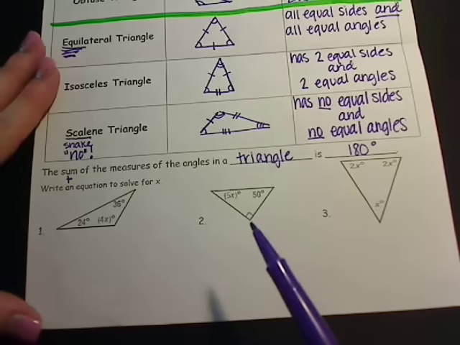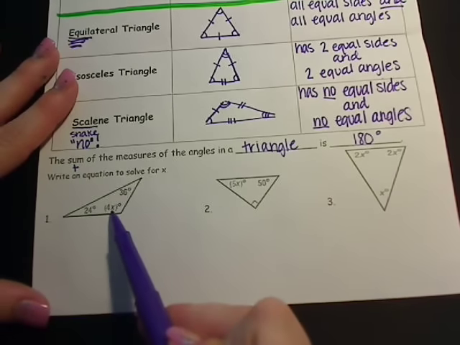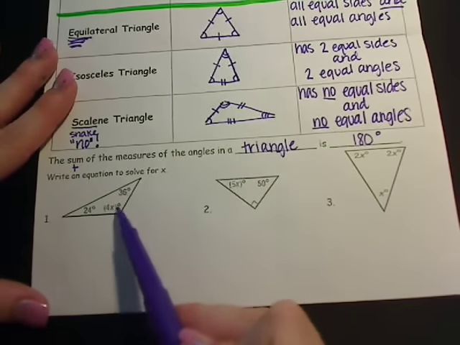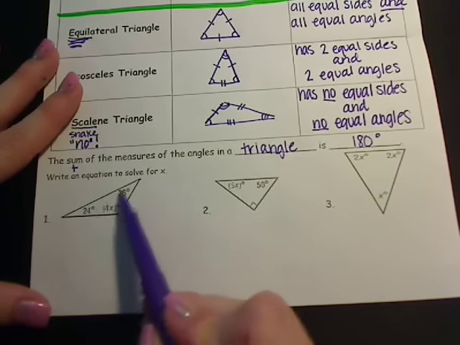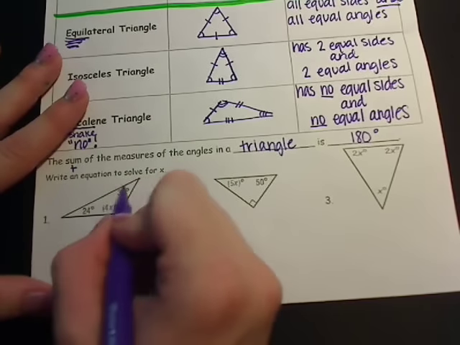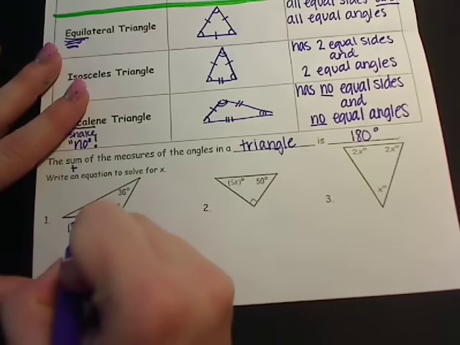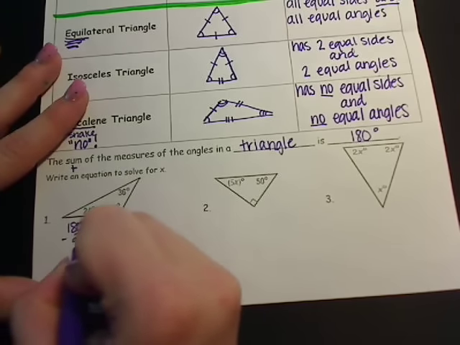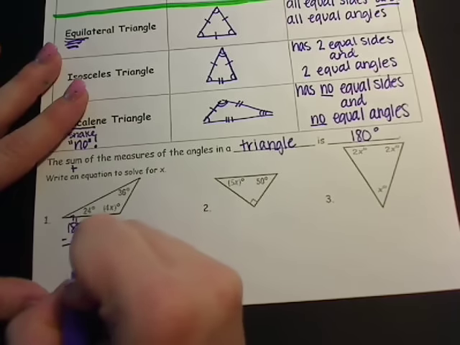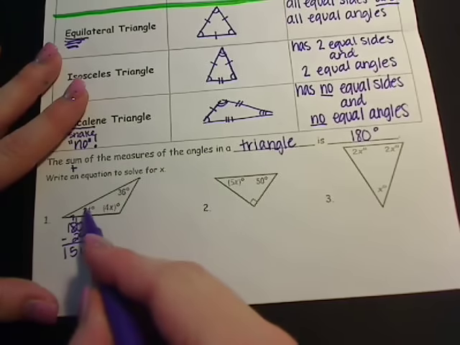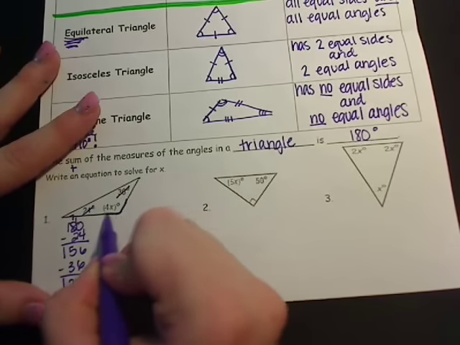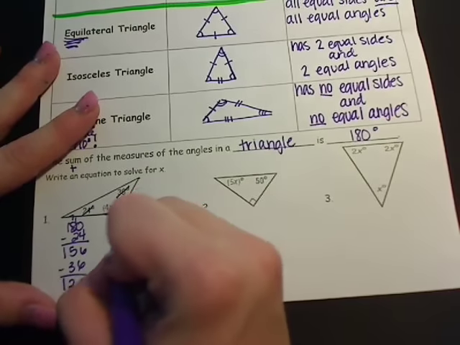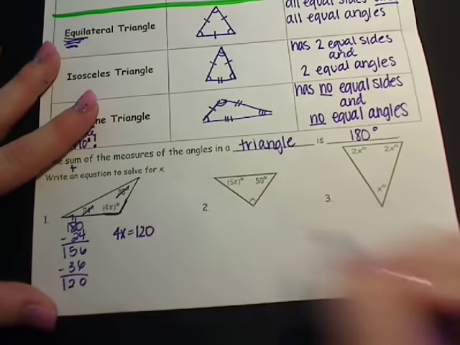So let's look at number 1 and let's solve for x. We need to figure out what x is. Well, I know that all the angles in a triangle have to equal 180. Well, I already know that these two are 24 and 36. So if I took those angles away from 180, so 180 minus 24, that's 156. Okay, now I'm going to take away the 36, so minus 36. That leaves me with 120. So that means that this angle right here has to equal 120. So 4x has to equal 120 degrees.